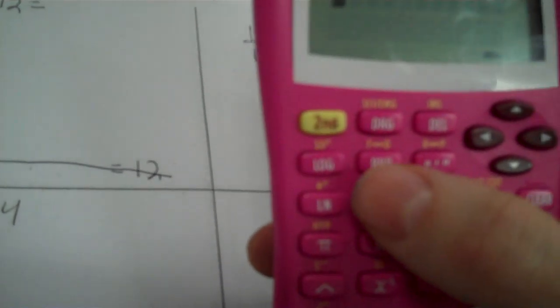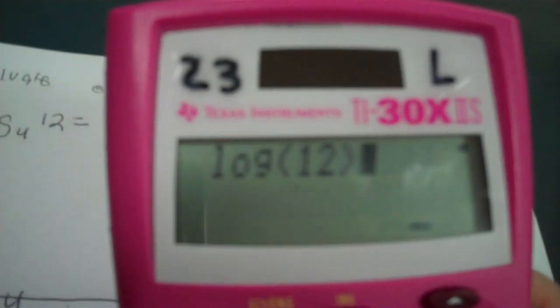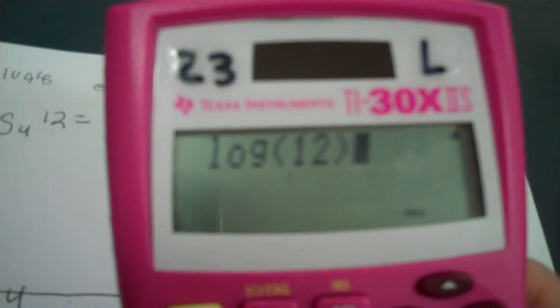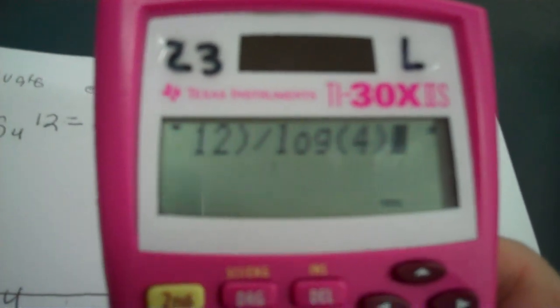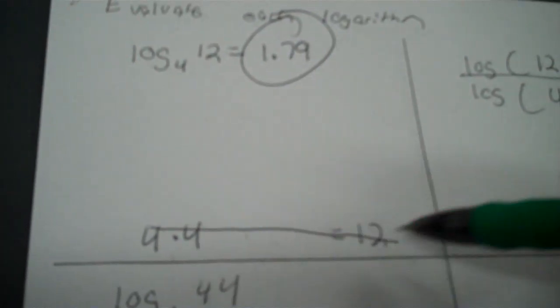Now here's how to plug that into a calculator. You hit the word log right there, and then 12, then I close the parentheses. You got to remember to close parentheses. Then the line means I hit the division sign, and then log 4, okay, close parentheses. So 1.79, just go 2 digits out, okay. So we knew it was going to be a decimal because this didn't work.